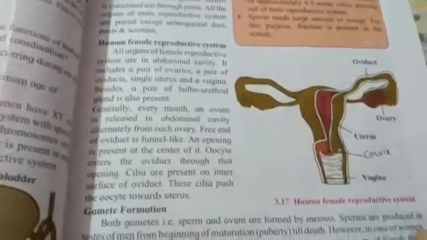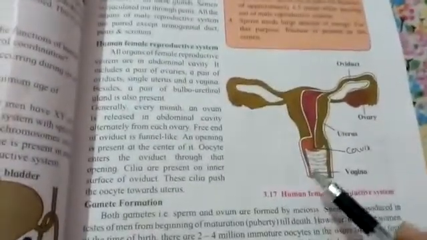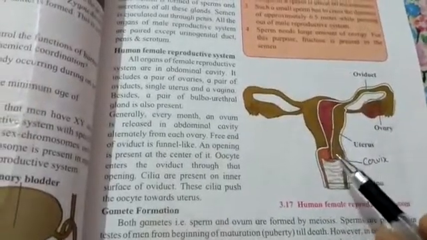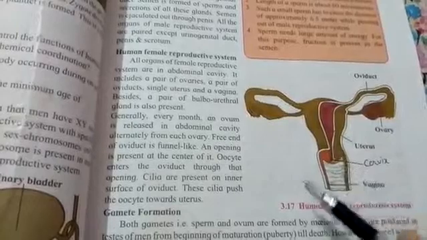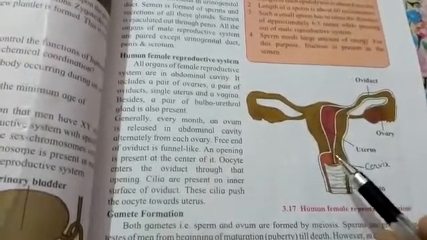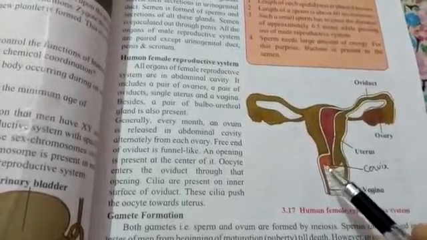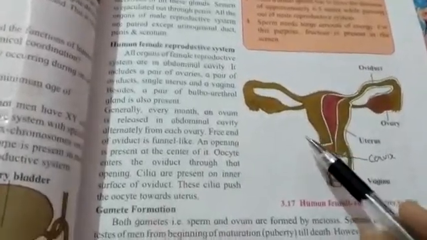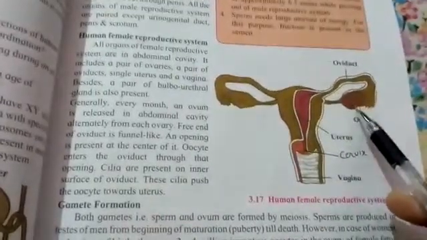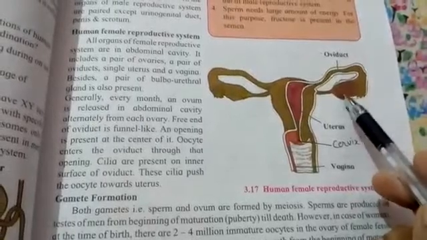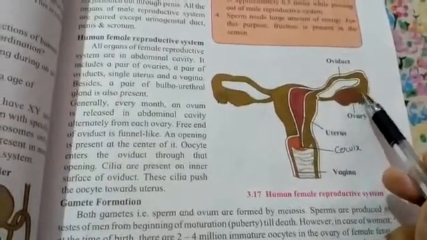Now what happens in the female reproductive system? After a girl becomes mature, at the time of puberty, that means when the girl starts growing up, right from the age of 10 to 15, an ovum will be released into the abdominal cavity. That ovum will be produced over here in the ovary, and then it will be released.